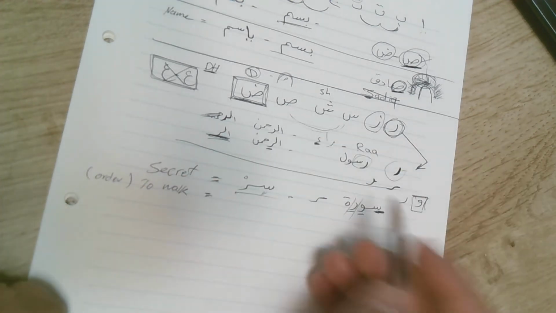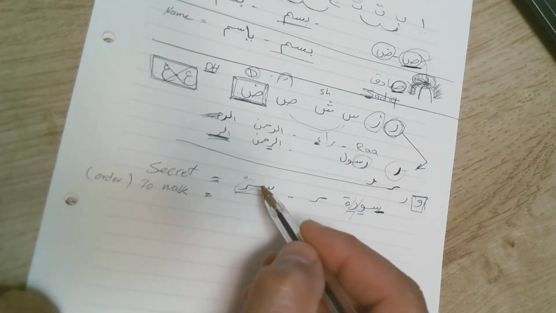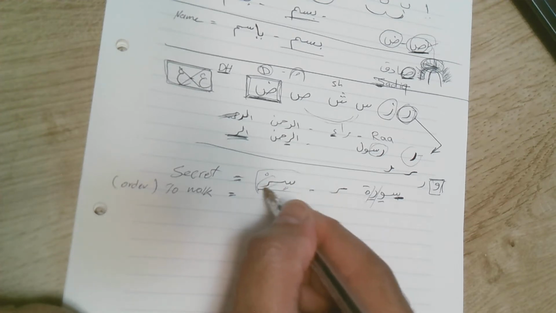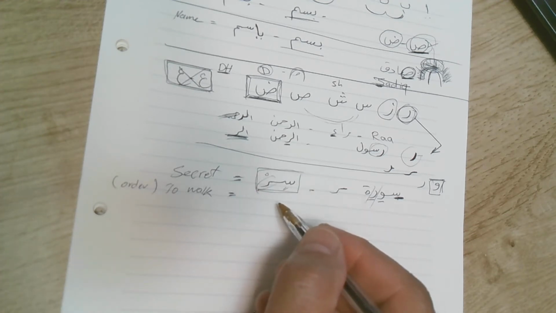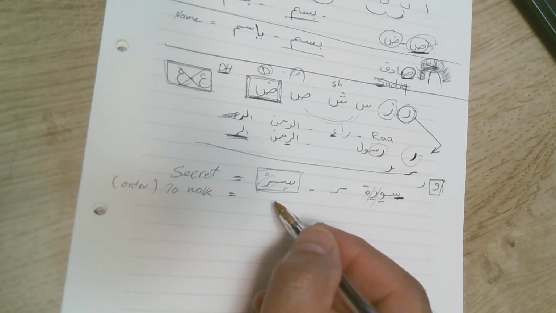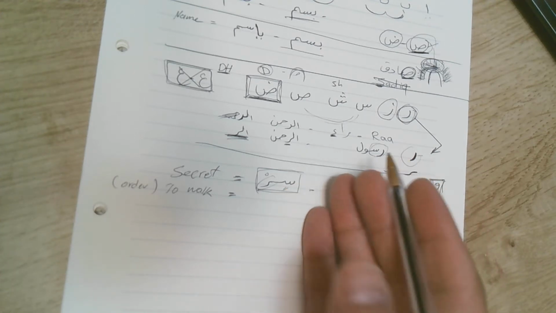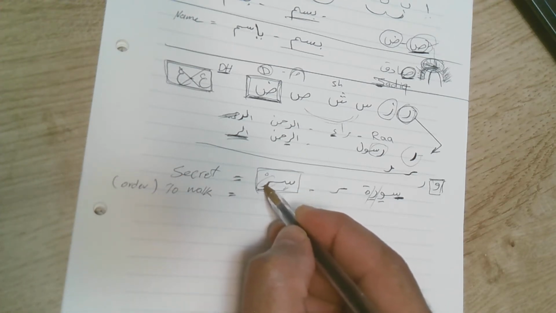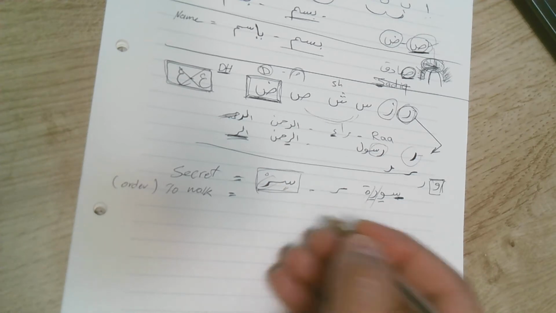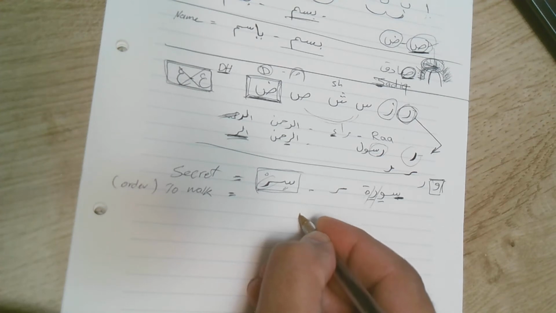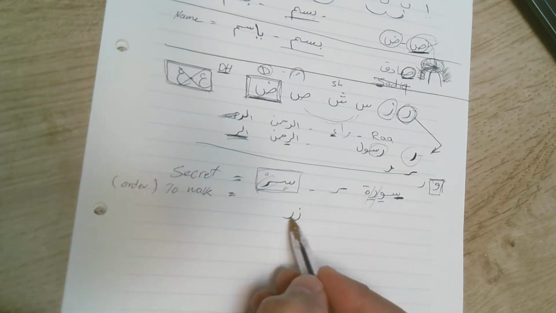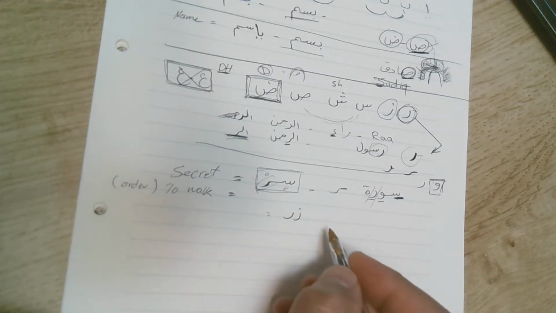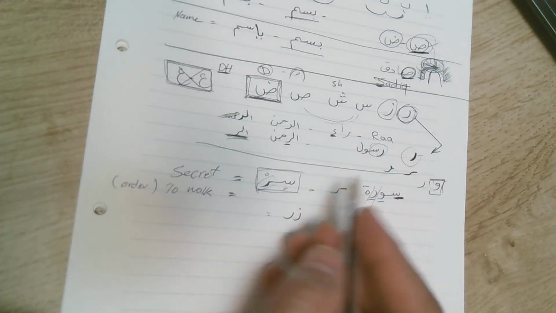At the end of the word, obviously exactly the same as it's in the middle. Sometimes it will be connected, like the word sir. This is the end of the word, sir, and sometimes it is going to be free, not connected, because if the letter before ra doesn't accept connection, like the word zir, for example. So if I put zain, zai and ra as one word, this is zir, the button to press.